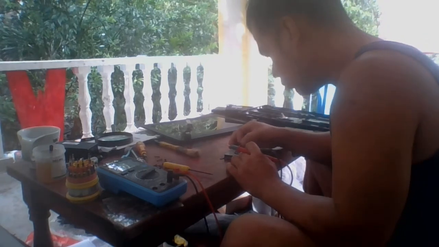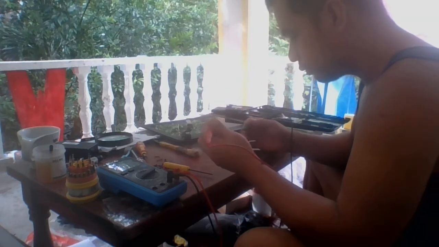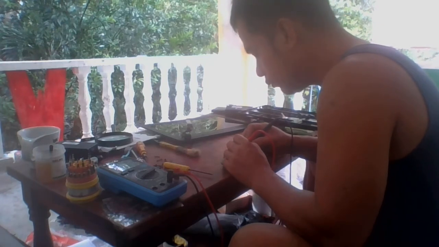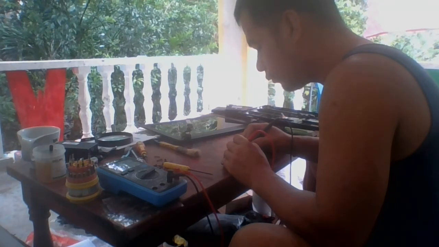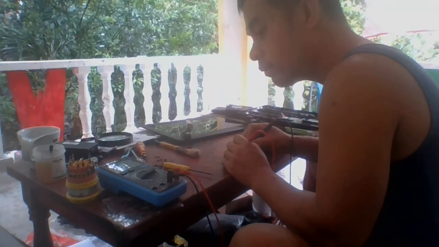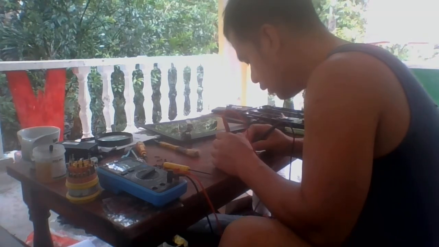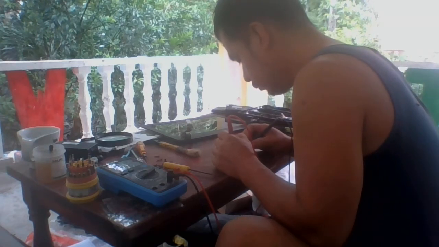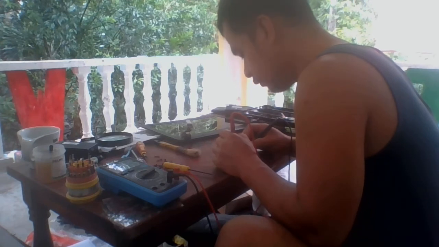Inside of this one, we need to check also the connectivity of those. So good. From the resistor we have 0.97 amperes. How about the zero? Okay, good. Functional siya. Then the MOSFET for this.